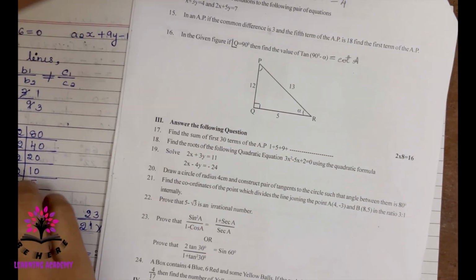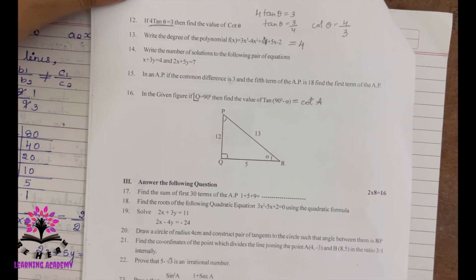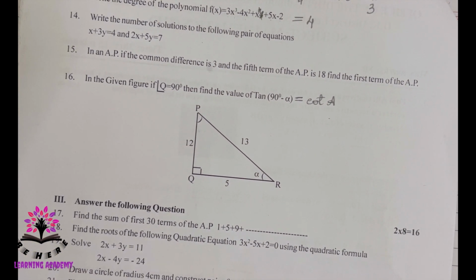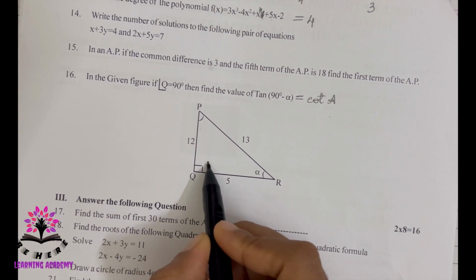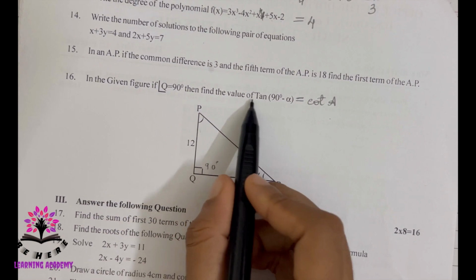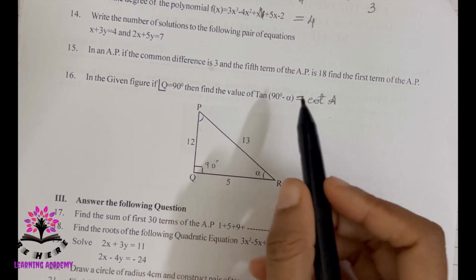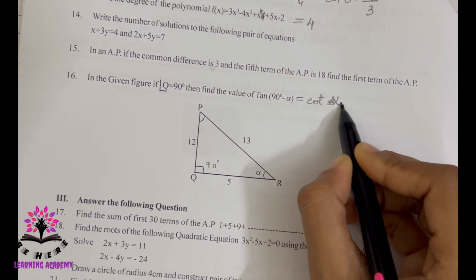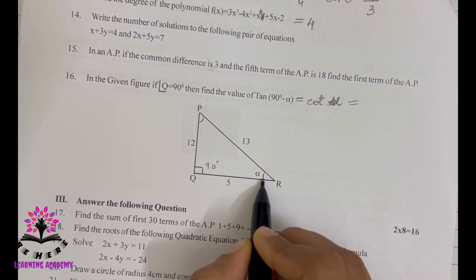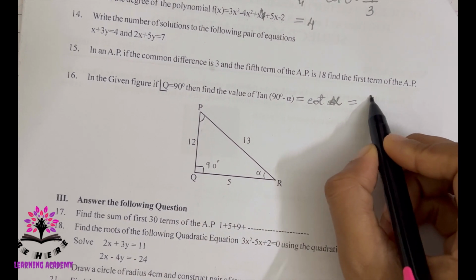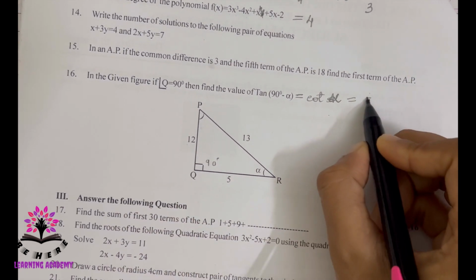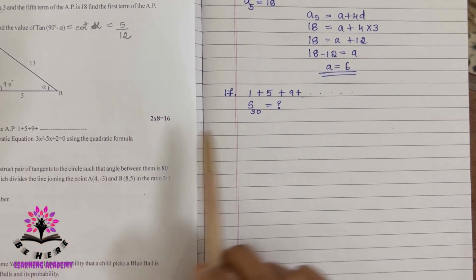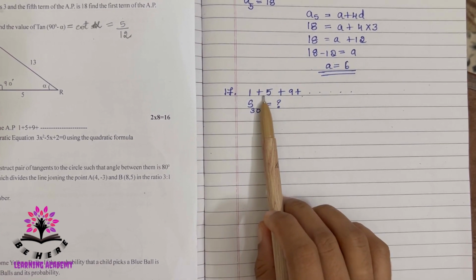Let us move on to the next question. In the given figure, see question number 16. In the given figure, if angle Q is equal to 90 degrees, then find the value of tan (90 minus alpha). So tan (90 minus alpha) is nothing but cot alpha, correct? Cot alpha. Alpha is here. When we apply the formula, the answer will be 5 by 12. Next question. Find the sum of 30 terms if the AP is 1 plus 5 plus 9.